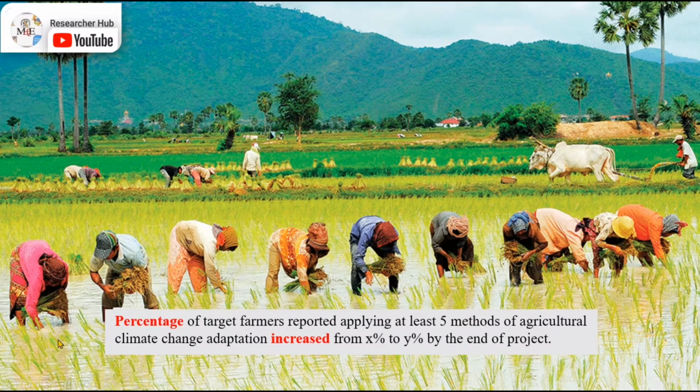So this is what we call an outcome or impact indicator. In the following, we will find out exactly whether this is an outcome indicator or an impact indicator. As I mentioned earlier, watch another video on the project components or the project log frame, then you can tell whether this indicator is for measuring outcome or impact.